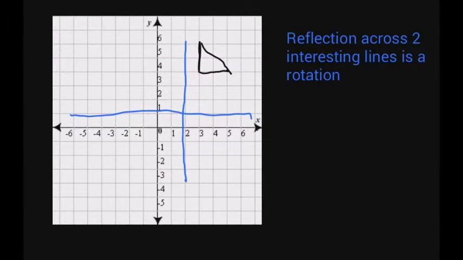Alright, so a reflection across two intersecting lines is a rotation. So I'm going to reflect this, I'm going to reflect down first. So I got 3 spaces, so 1, 2, 3. So my reflection of this triangle is going to look just like that. And then I'm going to reflect it across the other line. So you'll notice if I just took this image and I rotated 180 degrees, I would be at my new image there in red. So reflection across two intersecting lines is just a rotation.